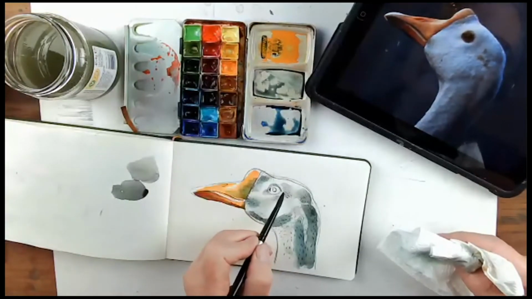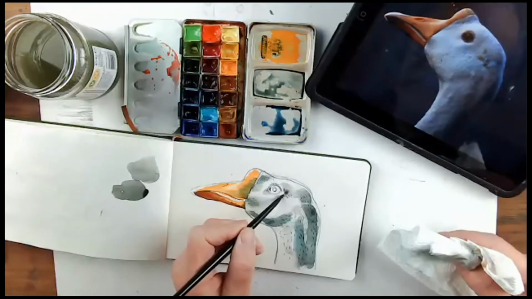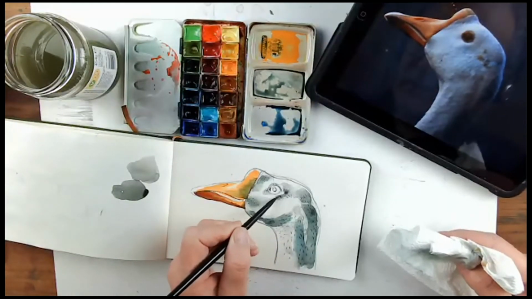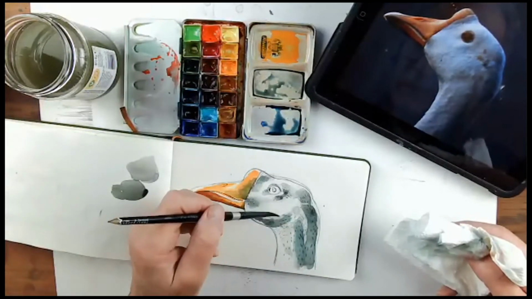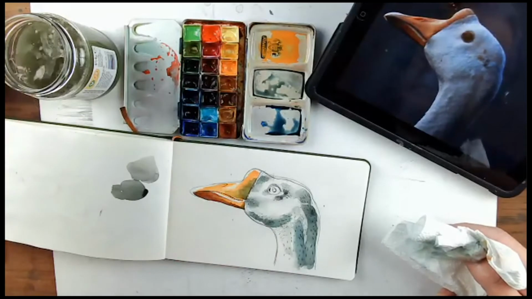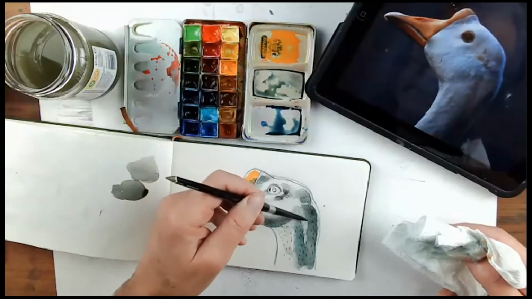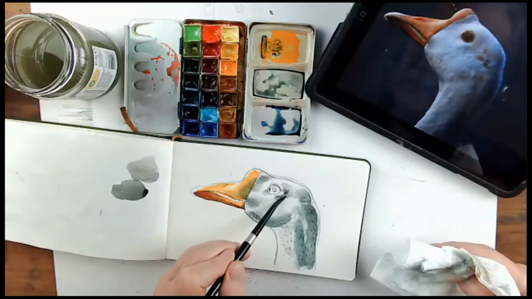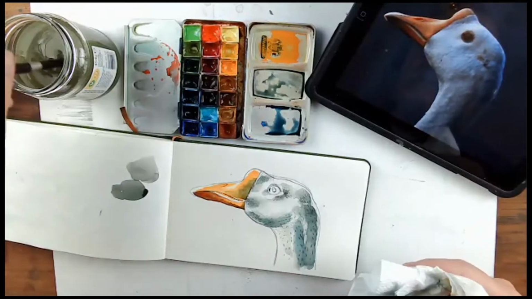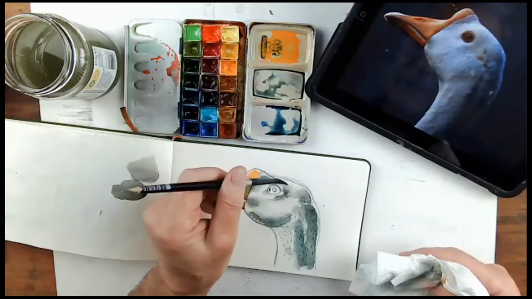Around here, there's a lot going on. And there's a nice shadow down there. Got to get his eye in as well, haven't we? That's what's missing. I'm softening it all off because I don't really want hard edges. So plenty of water, and that'll all start to flow together.